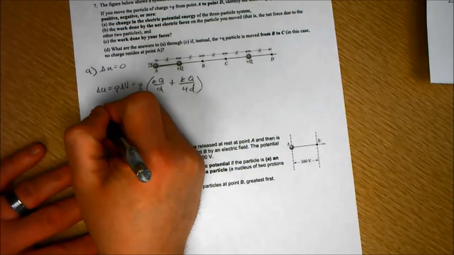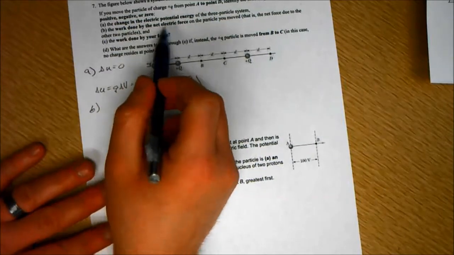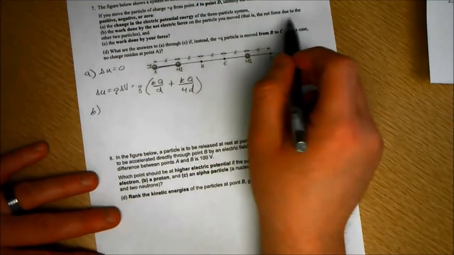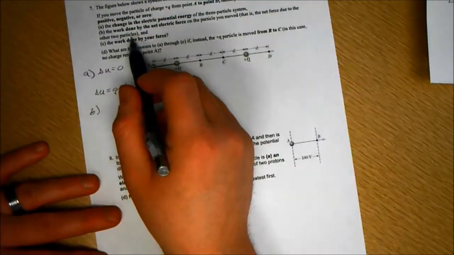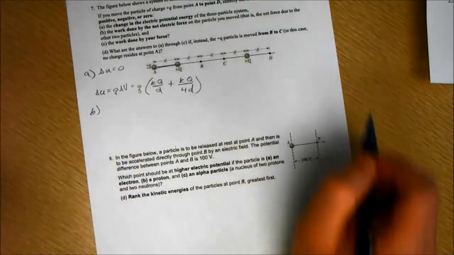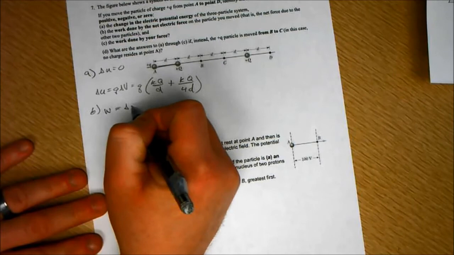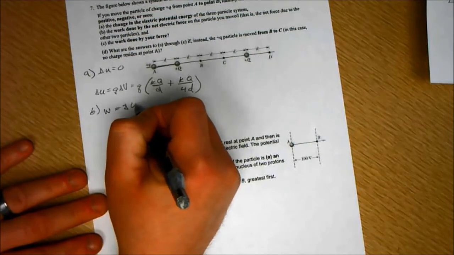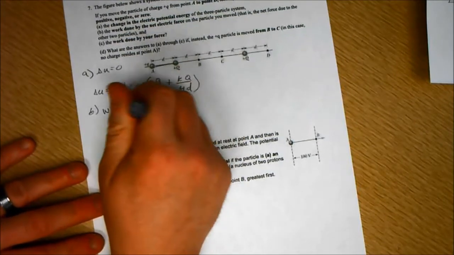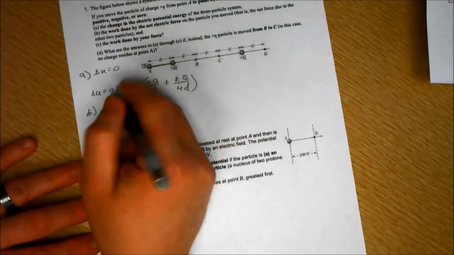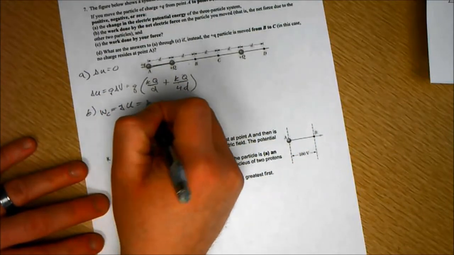So B, the work done by the net electric force on the particle as you move, that's the net force due to the other two particles. Well, if the potential difference is the same, the work done by a conservative force is equal to the negative change in potential energy.